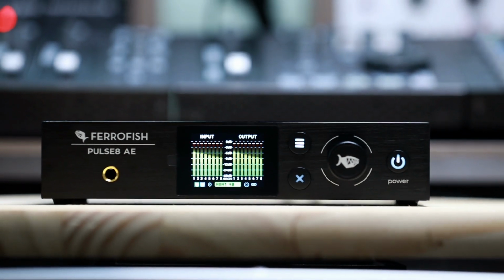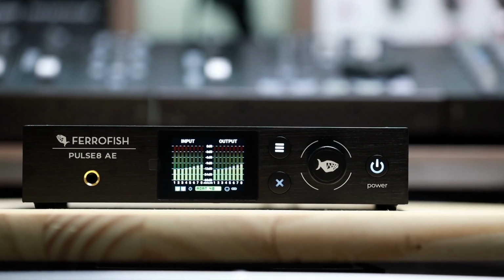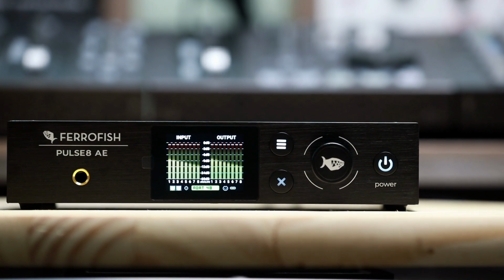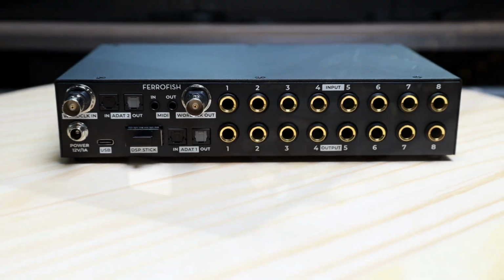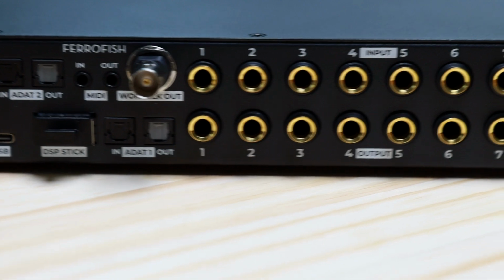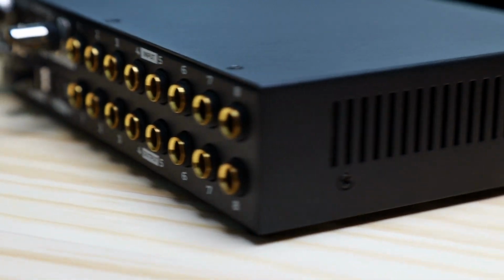The Pulse 8 AE is Ferrofish's latest AD to DA converter and is designed to complement any interface that accepts ADAT I/O expansion. With 8 balanced analog inputs and outputs and 2 ADAT I/O ports, the Pulse 8 AE provides a matrix of I/O conversion with seamless integration.